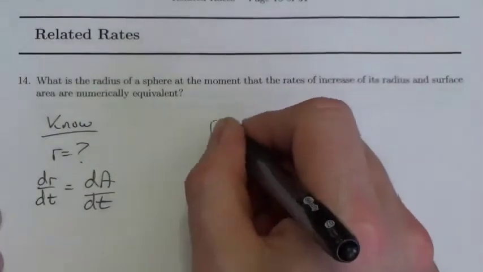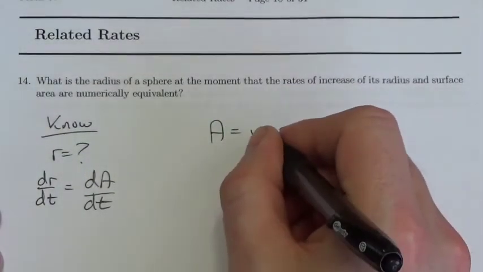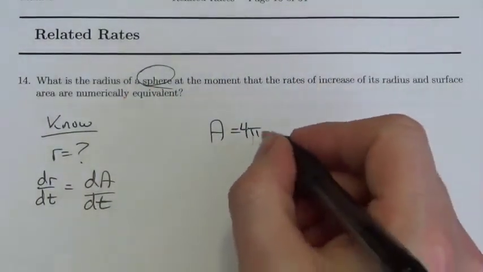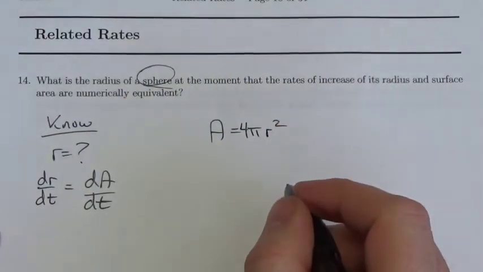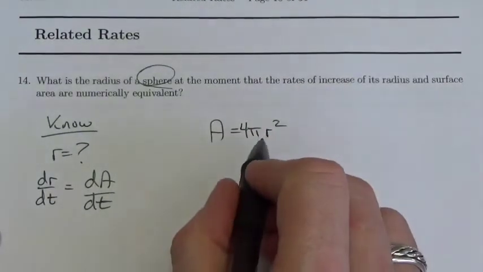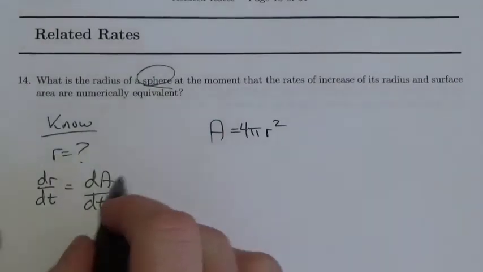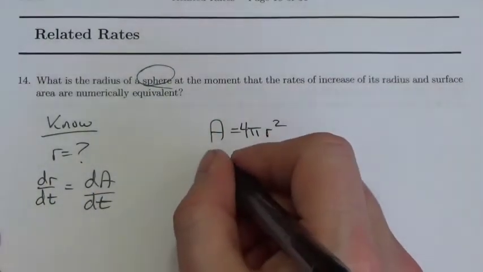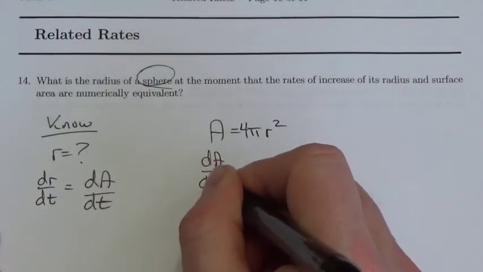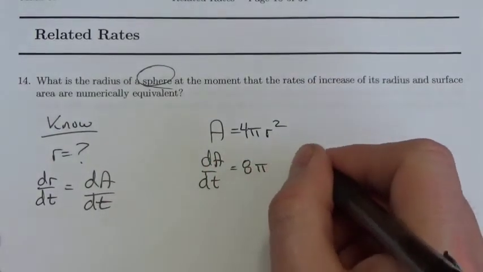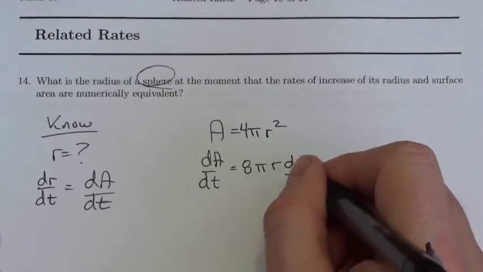So what this is saying is I've got my area, and this is a sphere. We're still talking about a sphere. So area equals 4 pi r squared. And I'm looking for the radius when there's a numerical equivalency between dA by dt and dr by dt. So I've got to take the derivative here. dA by dt is going to equal, bring down the 2, 8 pi r dr by dt.